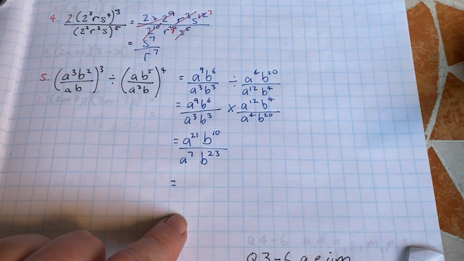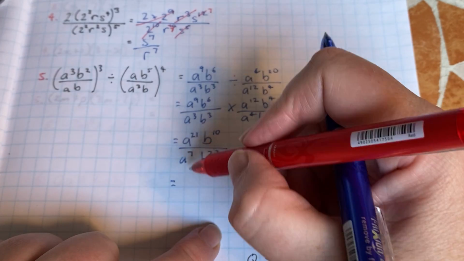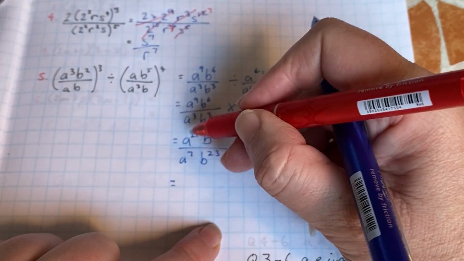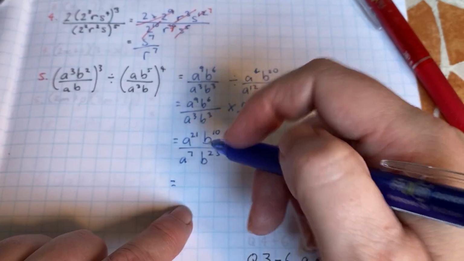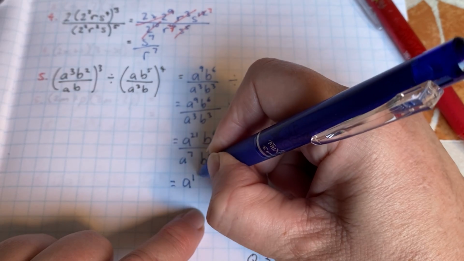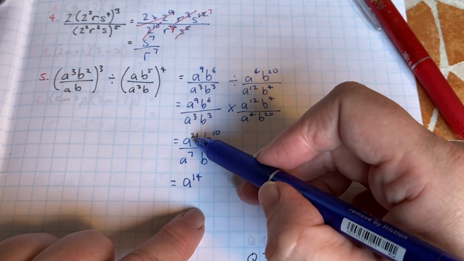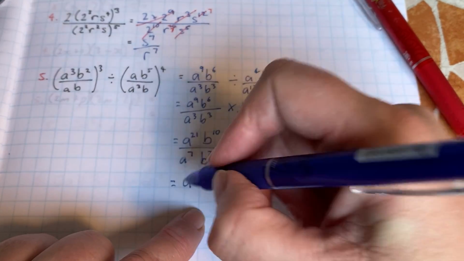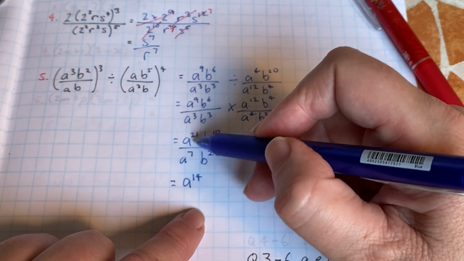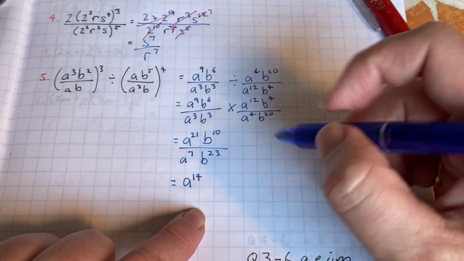And now we can start cancelling down. So I have 7 a's multiplied together here and 21 there. I can subtract the powers. I might just do it that way. 21 minus 7 is 14. So a to the 14. I've put it on my numerator because there were more in the numerator. I've cancelled 7 a's on the bottom with 7 of these a's on the top.